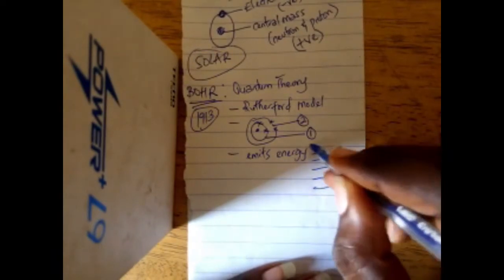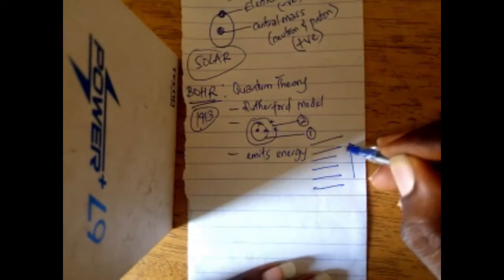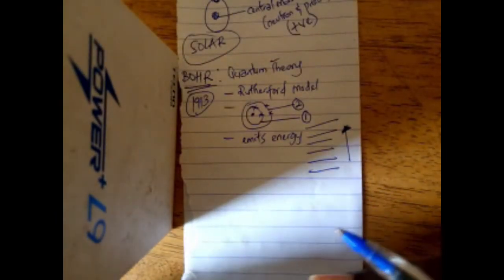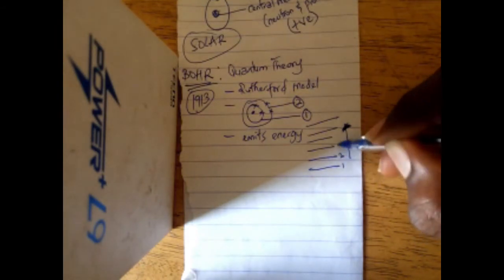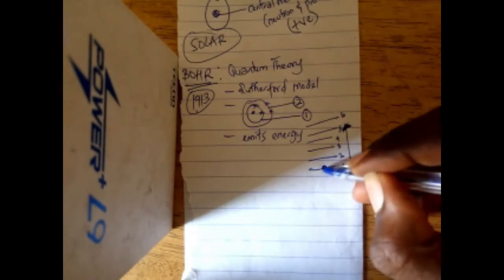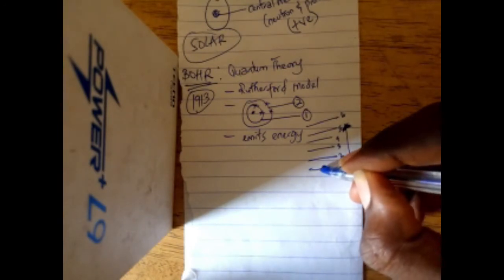As you move forward, you have increasing energy of the electrons. So Bohr discovered that electrons exist in various levels of energy. This is level 1, 2, 3. And electrons have the ability to jump from one energy level to another in stages.